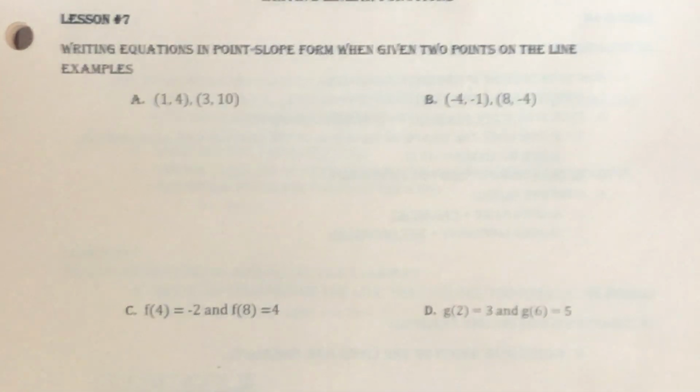So we're on to lesson number 7 in chapter 4, all about writing linear functions. And lesson number 7 is going to talk about writing equations in point-slope form when given 2 points on the line, right? So that's what these examples are specifically going to talk about and show us.